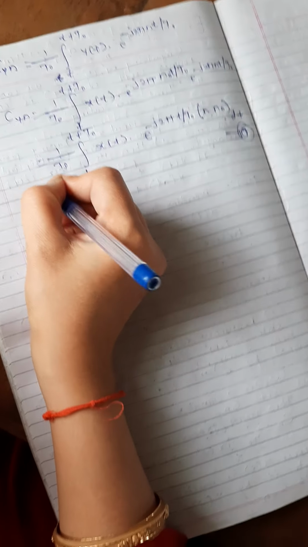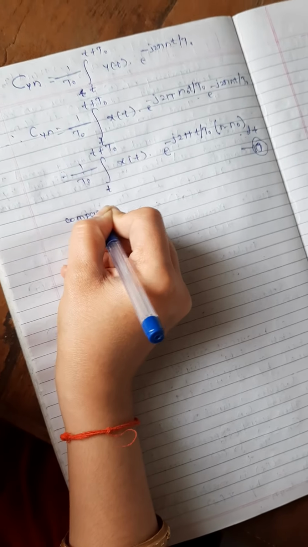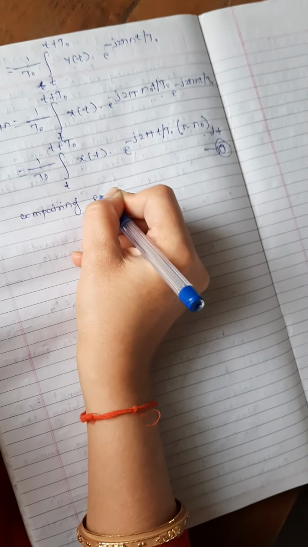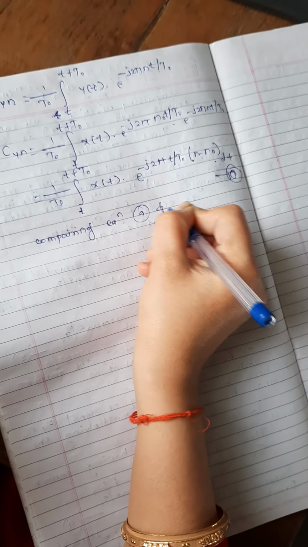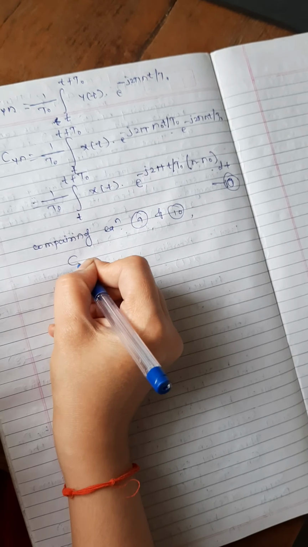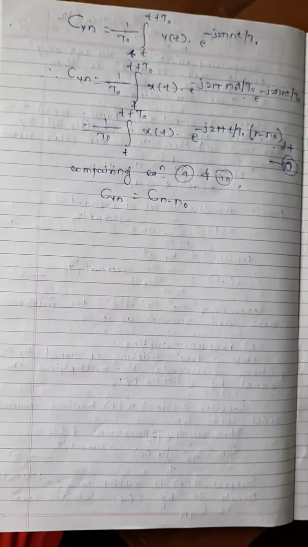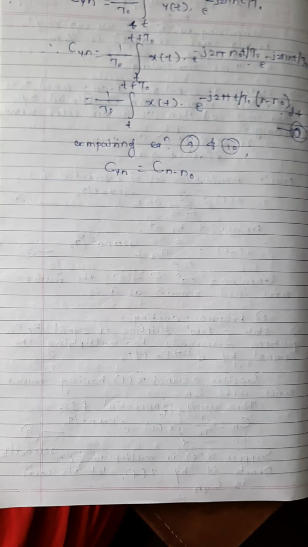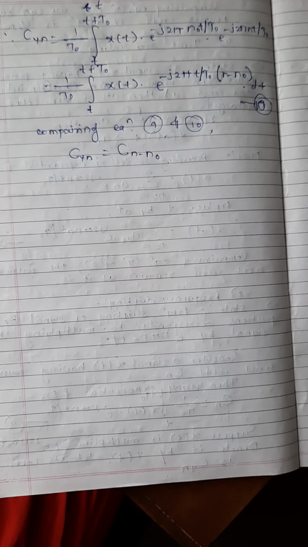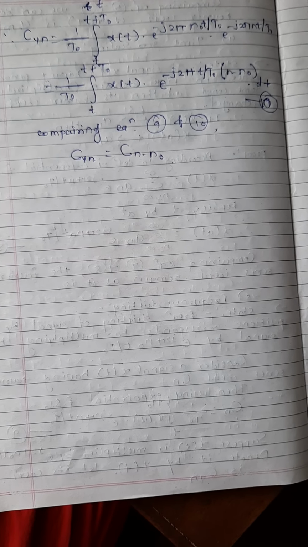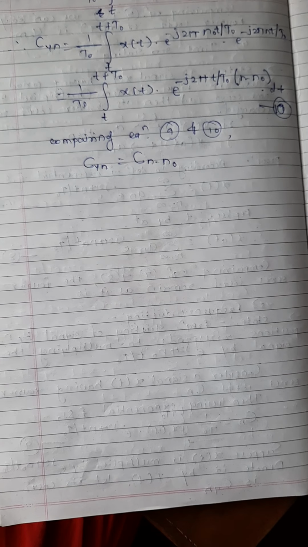So comparing equation 9 and 10, what do we get? Cyn is equal to C of n minus n0. Now what is the physical significance of this property? The shifting of signal in frequency domain by n0 positions corresponds to multiplying a signal in time domain by e raised to j2 pi n0 t by capital T0.